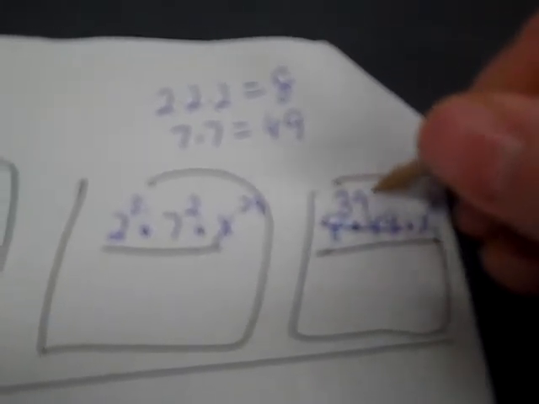Okay, now we need to multiply those two factors, the 8 and the 49. The other factor is a variable, so I don't worry about it. So 8 times 49 is 392. So the simplified answer is 392 multiplied by x to the 29th power.